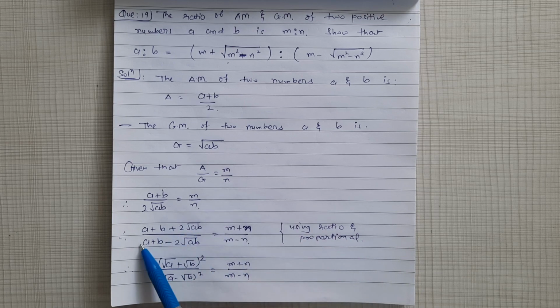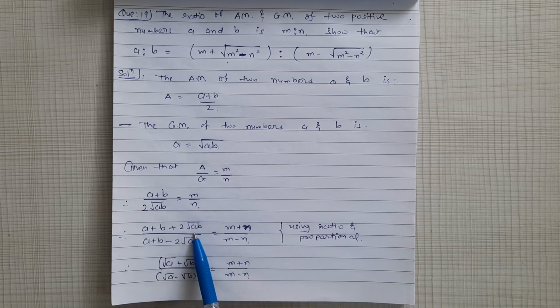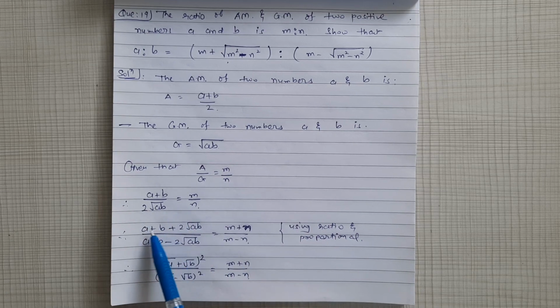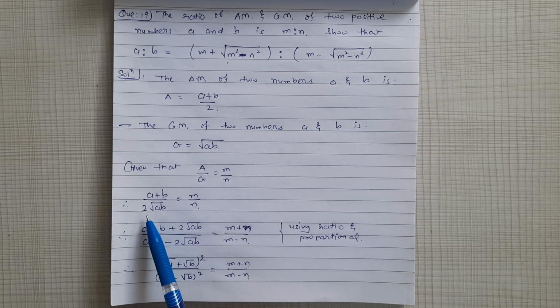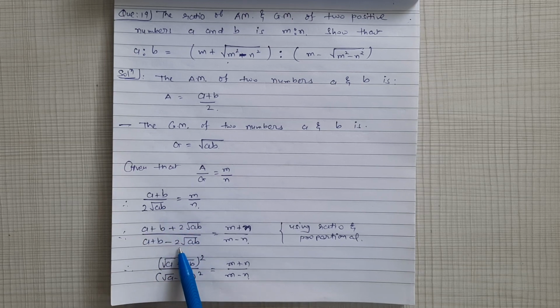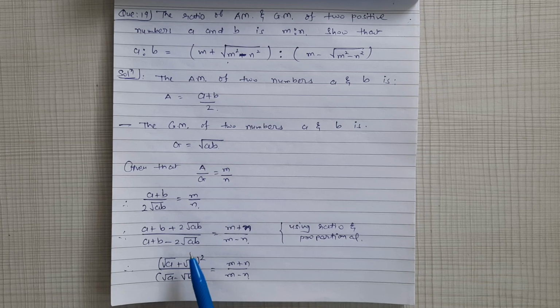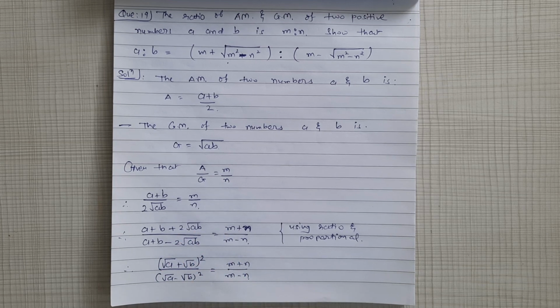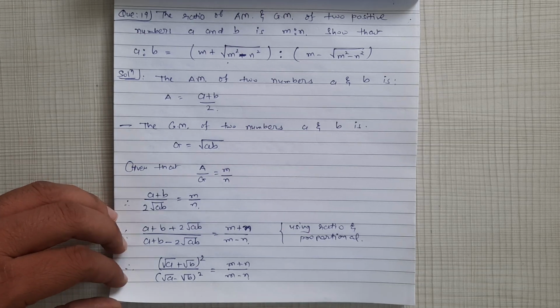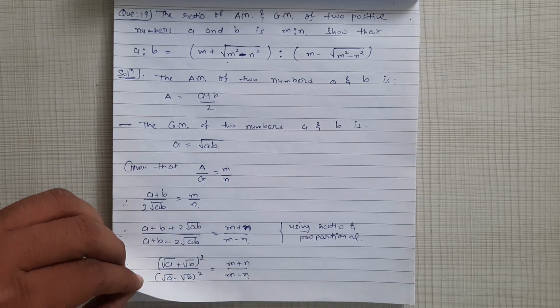Using componendo and dividendo: numerator a plus b minus denominator, and a plus b plus denominator, and the denominator has a plus b minus denominator, meaning 2 into the square root of ab. This will be (m plus n) upon (m minus n). Now you can see that the numerator is (root a plus root b) whole square, and the denominator has (root a minus root b) whole square. So the left hand side will be this and the right hand side will be the same, (m plus n) upon (m minus n). Now let us take the square root on both sides.